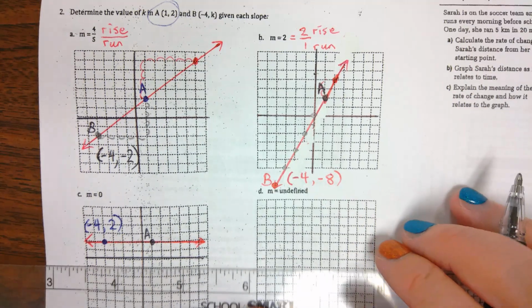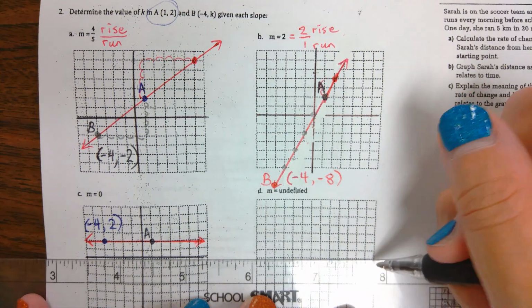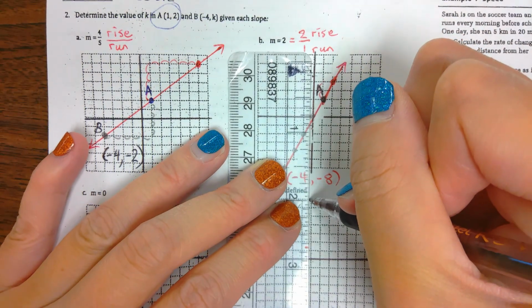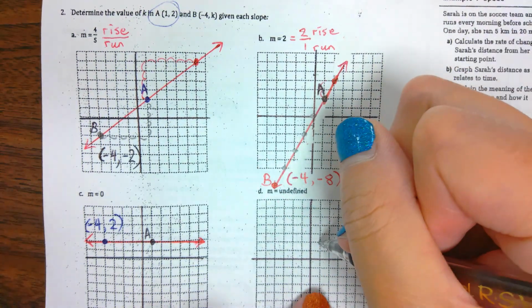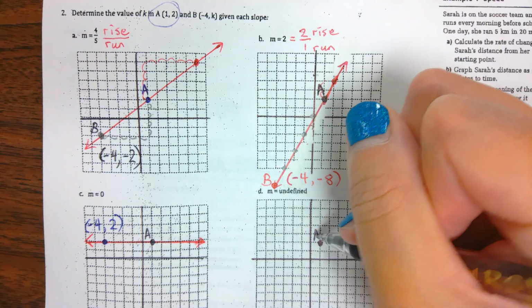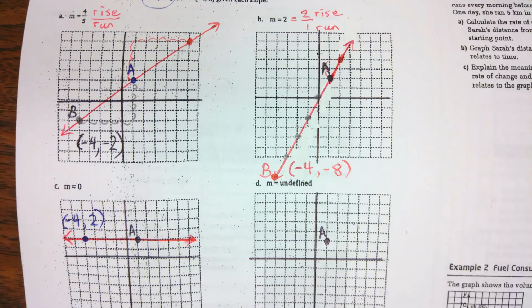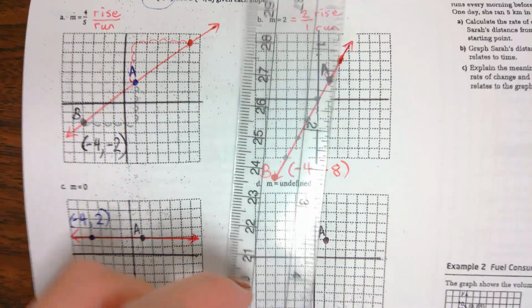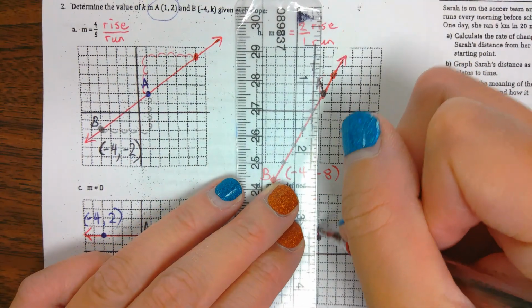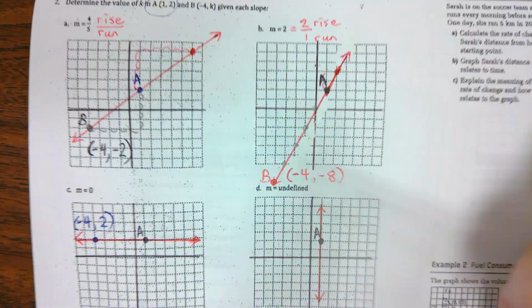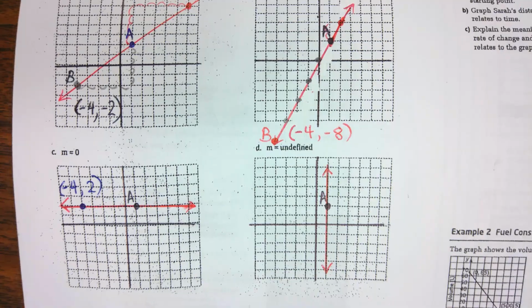Okay, and then this next one is tricky. Okay, 1 and 2, that's my point A. Okay, undefined slope. What would my line look like in an undefined slope? Vertical, right? So I know my line looks something like this. Okay, now where's point B?